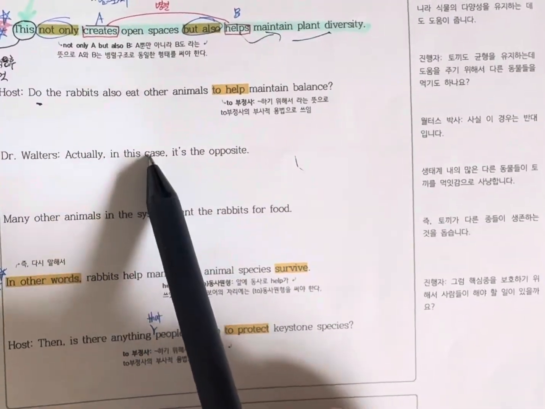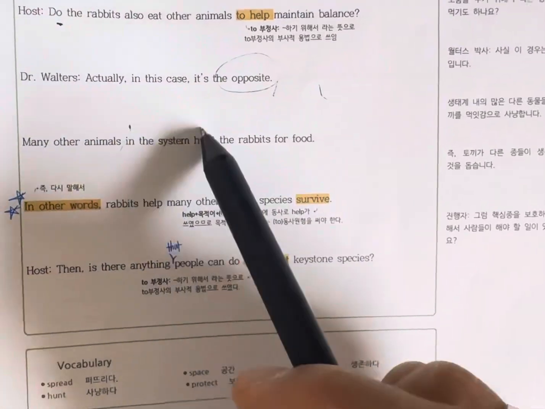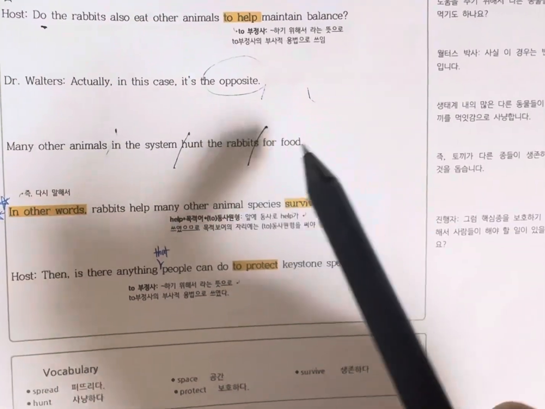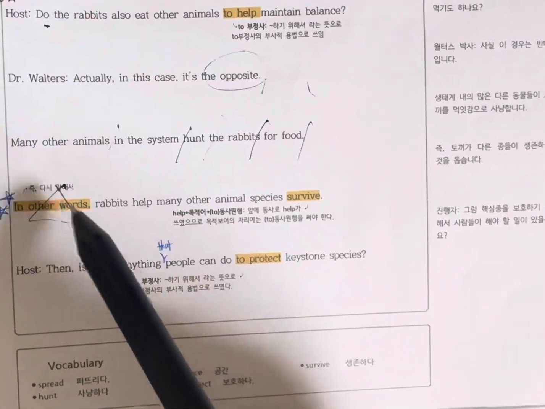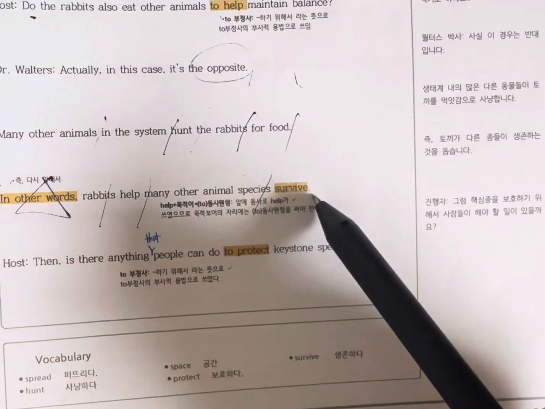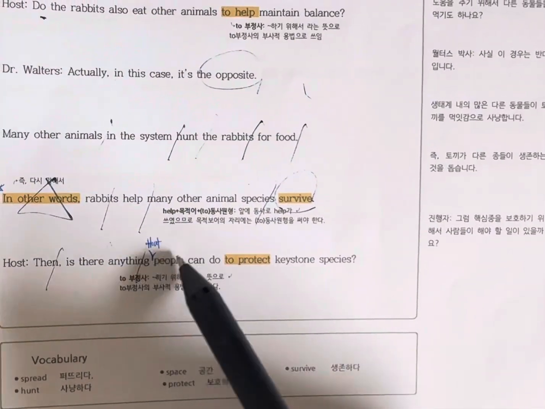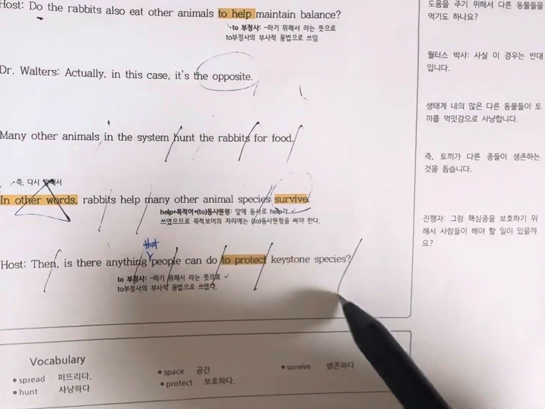Do the rabbits also eat other animals to help maintain balance? Actually, in this case, it's the opposite. Many other animals in the system hunt rabbits for food. In other words, rabbits help many other animal species survive. Then, is there anything people can do to protect keystone species?